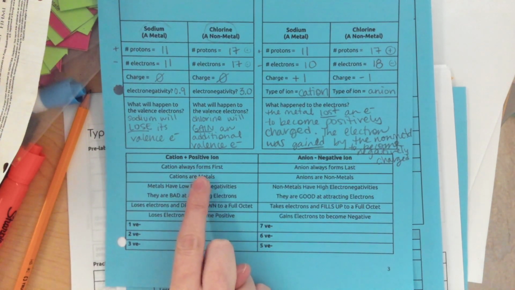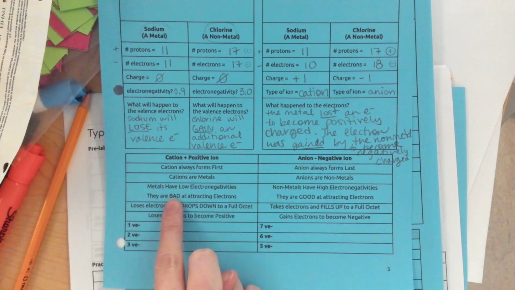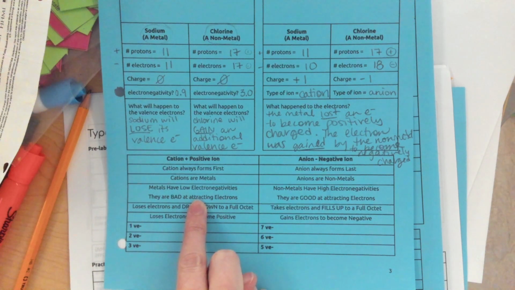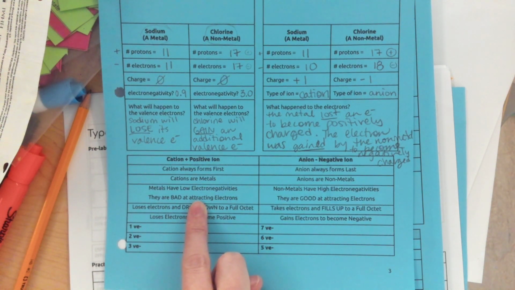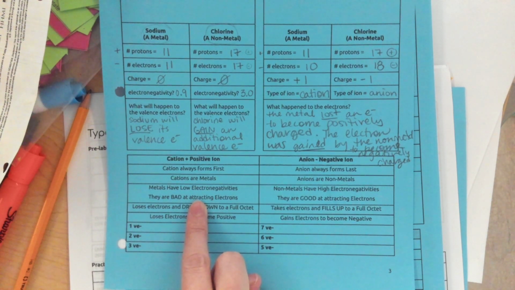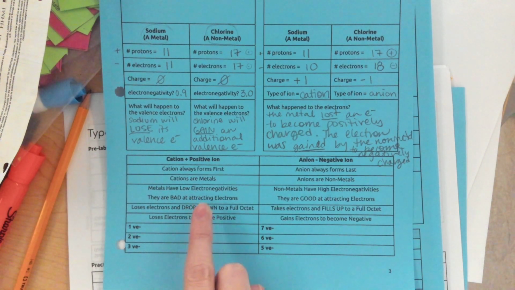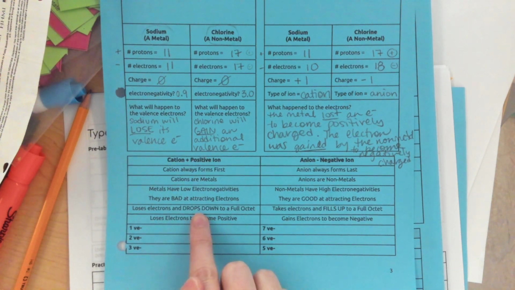And this is because metals form cations because they have low electronegativities. They're really bad at attracting electrons. They also have low ionization energies, meaning it doesn't take a lot of energy for them to become an ion. So it's really easy to pull an electron off. They don't hold on to it well. This also means that they drop down to a full octet, right?